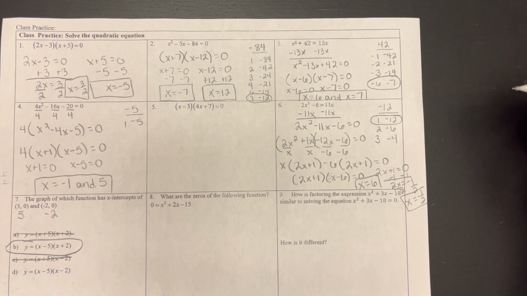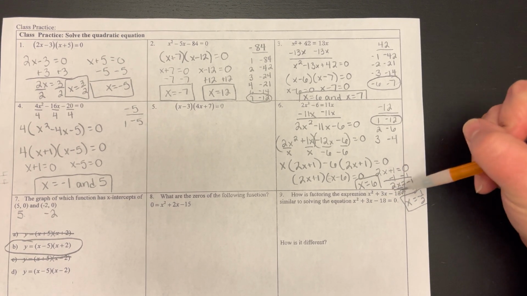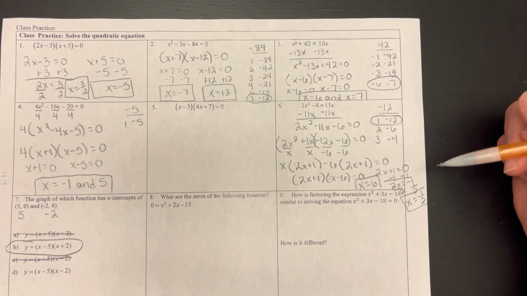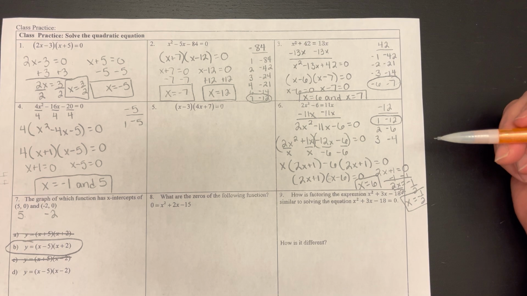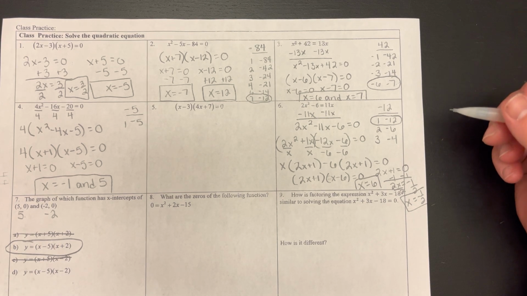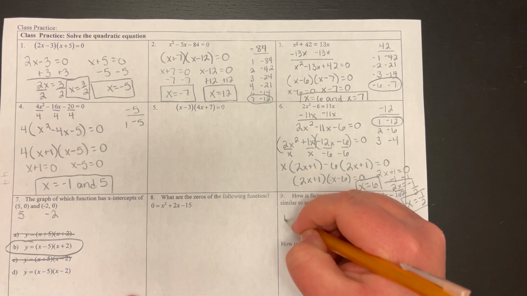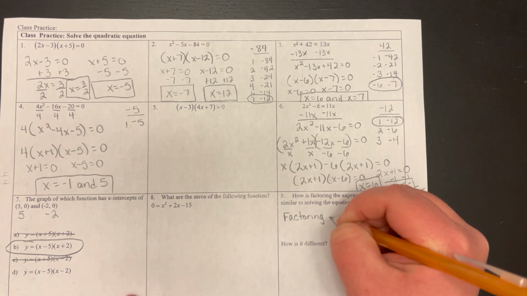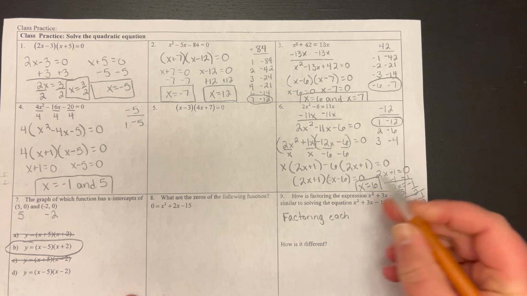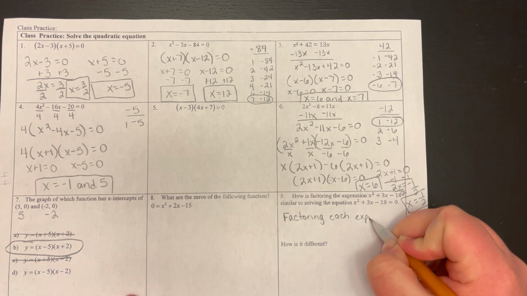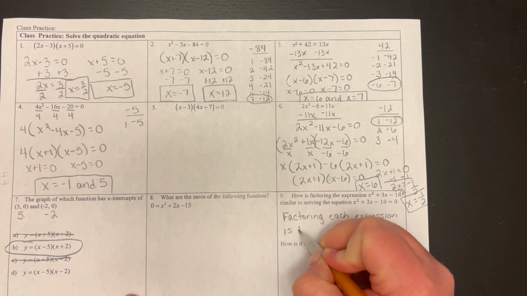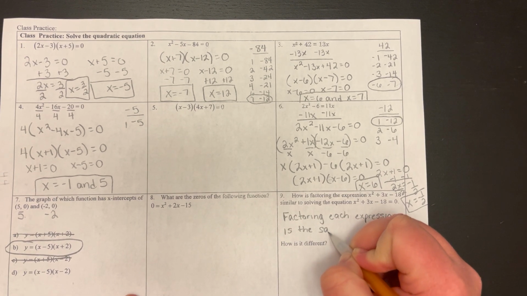9 says, how is factoring the expression x squared plus 3x minus 18 similar to solving the equation x squared plus 3x minus 18 equals 0? Okay, it is similar in that you follow the same steps. So factoring each expression is the same.